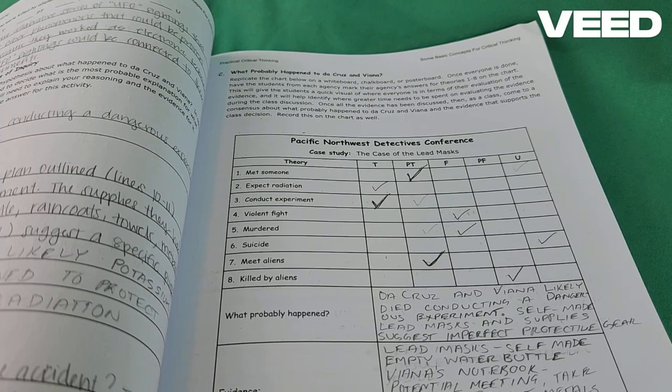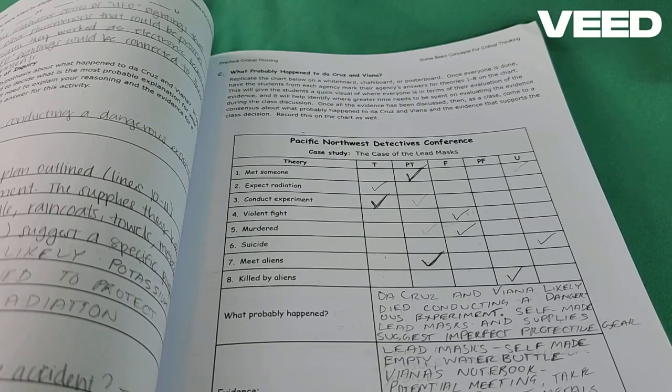What leads me to believe that they died in an experiment that went wrong is the implied homemade nature of their protective equipment, which suggests that the gear they made was imperfect and thus provided no adequate protection from the adverse effects of radiation. And if the radiation was electromagnetic, as I suspect it was, that can very well likely be the explanation for their official cause of death.